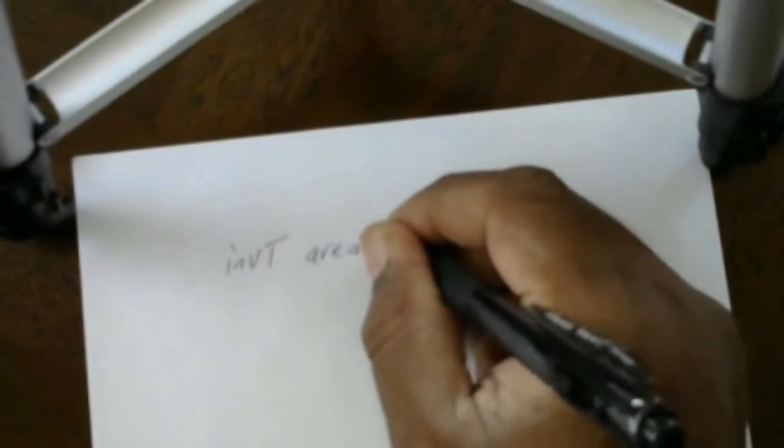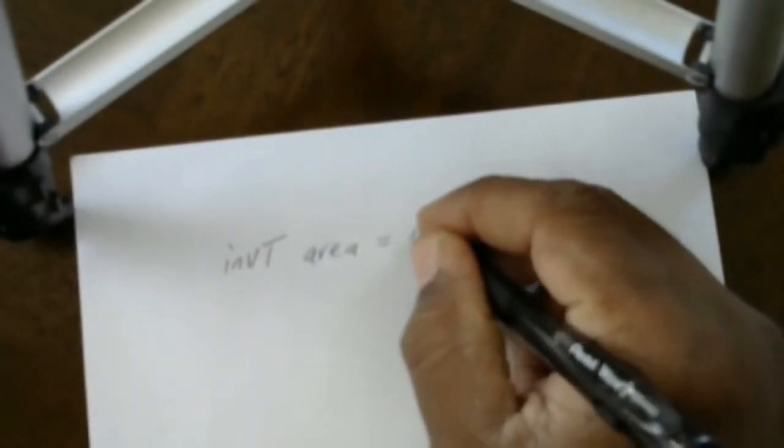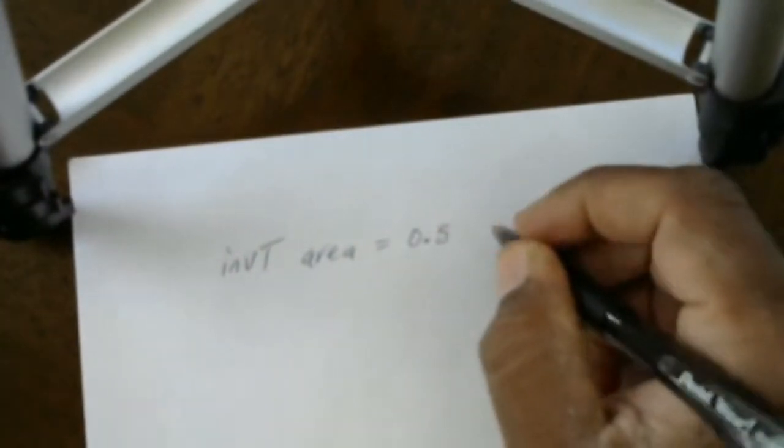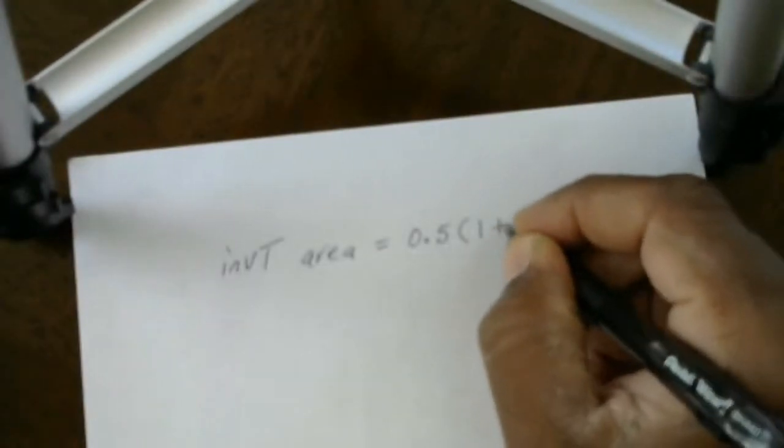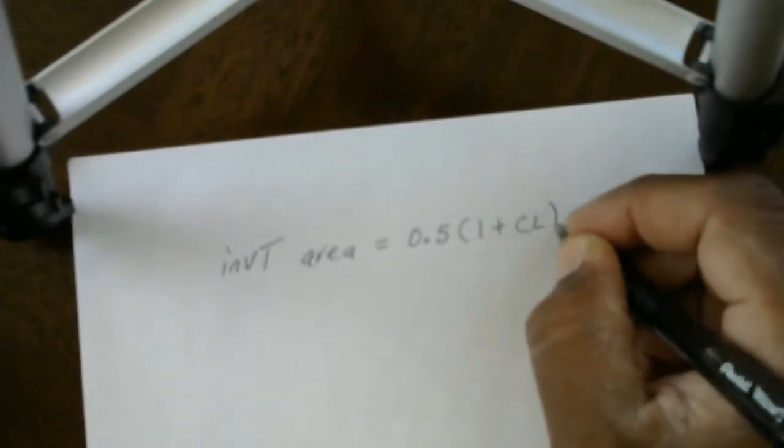We already figured that the degrees of freedom is 49. Here's my formula for the area: the area is equal to 0.5 times 1 plus the confidence level.